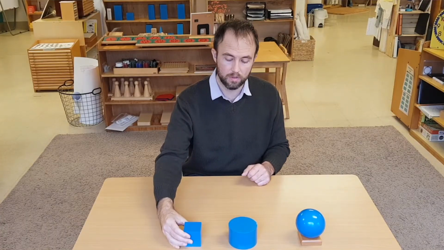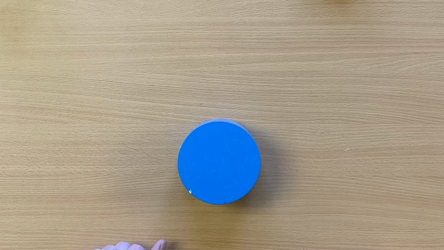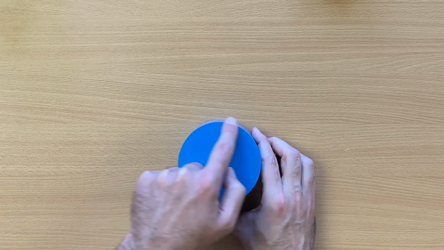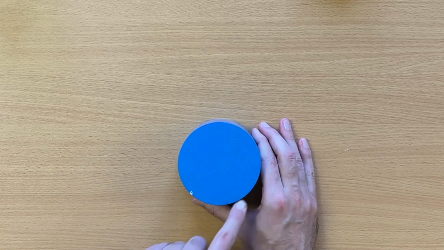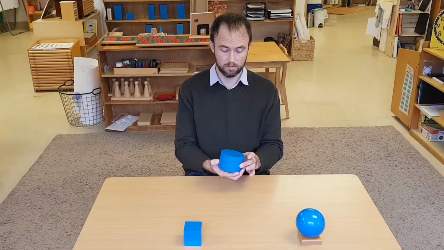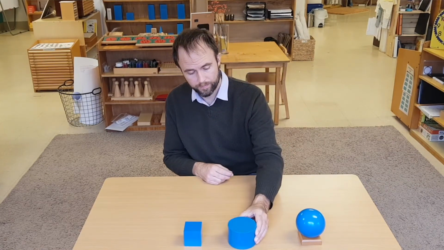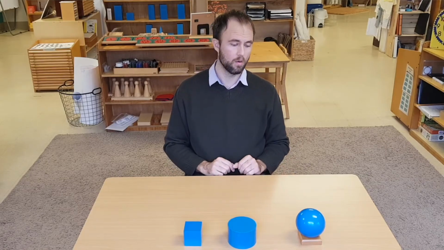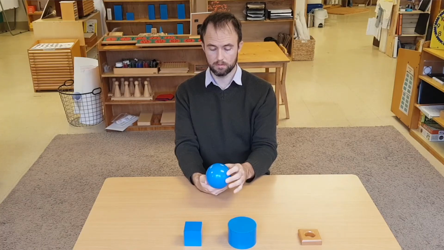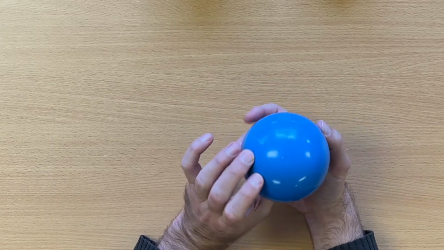What about our cylinder? Well, we just discovered that our line goes around and around, so it doesn't look like it ever ends. So there is no point to our cylinder. Nope, no point over here on this line either. Does our sphere have any points? No. If there's no line, then there's no point.